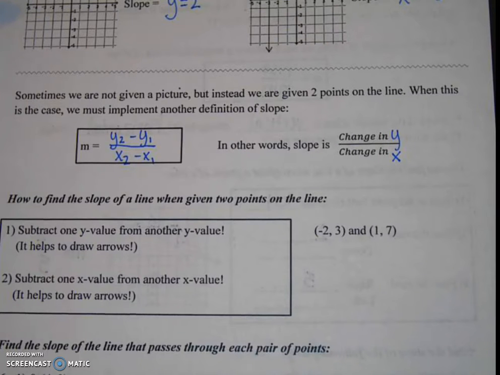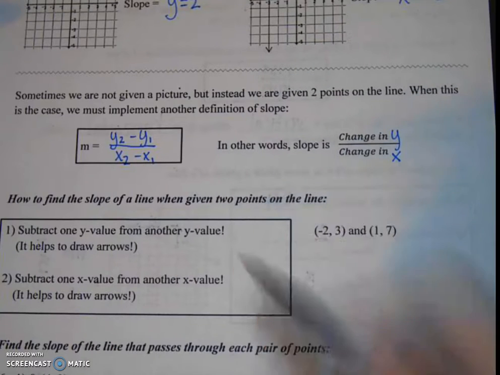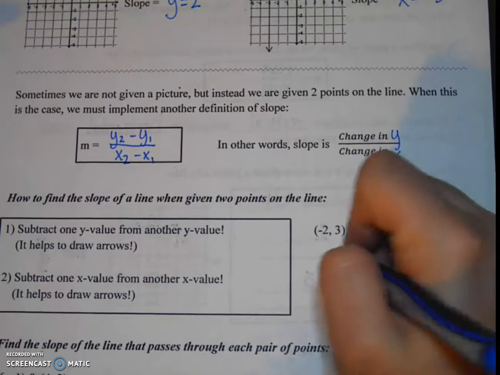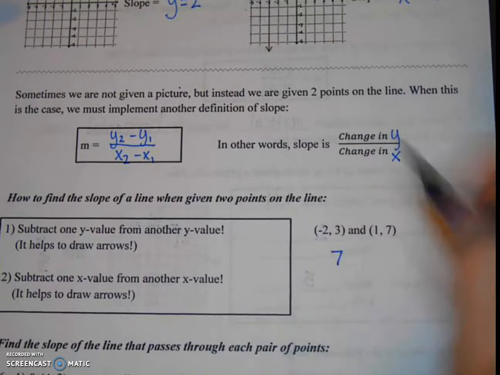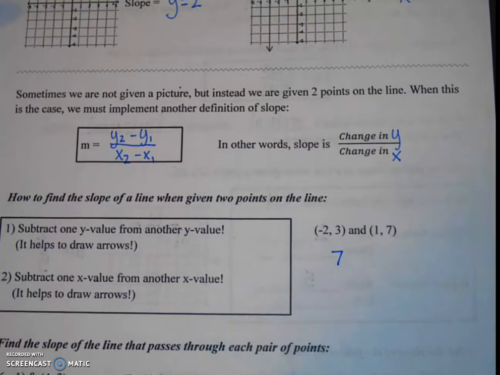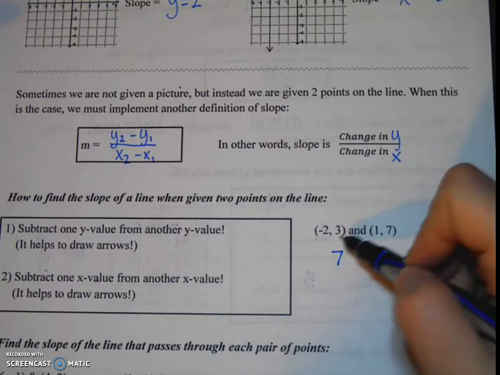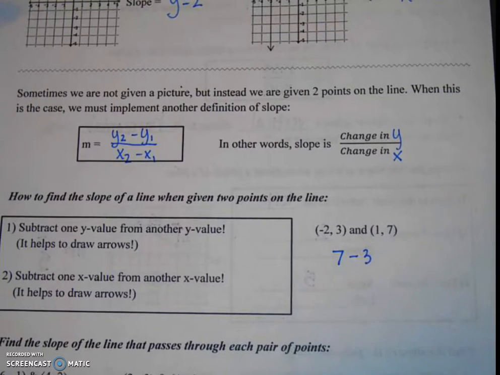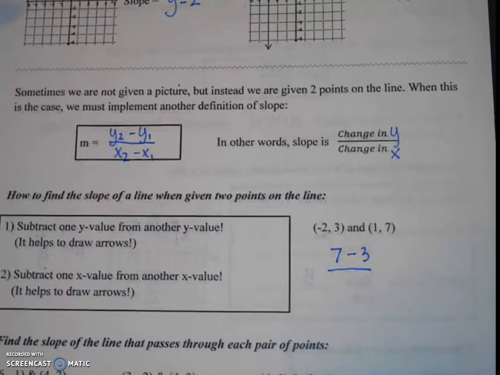So, to find it, you need to subtract the y value from another y value. So our first y value here is 7. So I'm going to take 7 and put it in my y2 spot. Then 3 and put it in my y1 spot. Then I need to subtract the x value from the other.